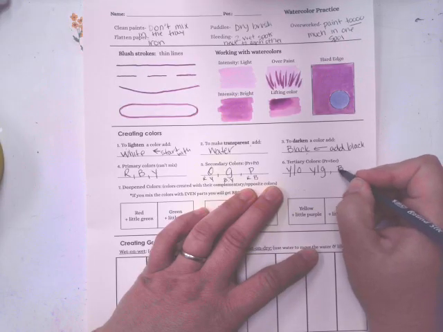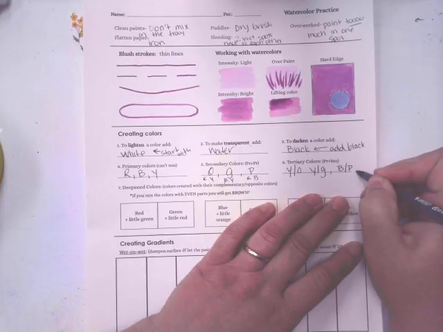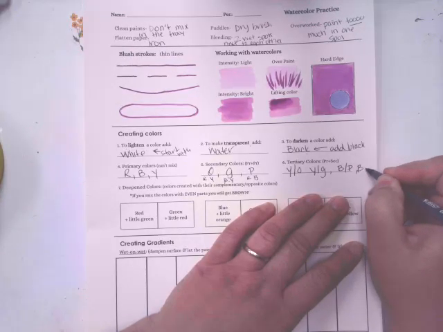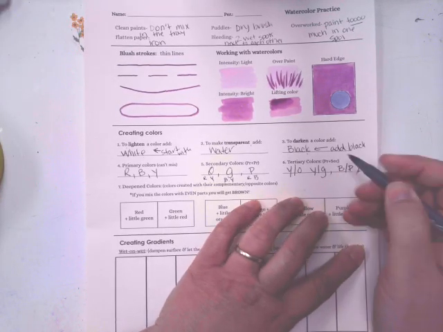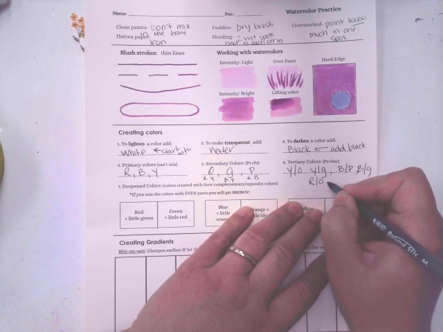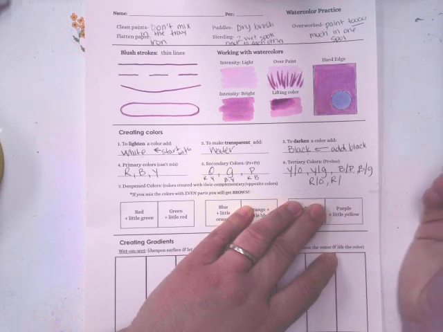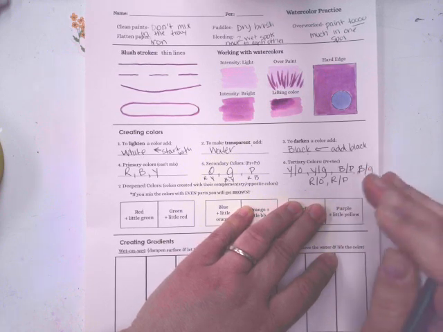Then we'll have blue, purple, and then we have blue, green, okay? Last one is red, orange, and red, violet, or red, purple, okay? Either way is fine.